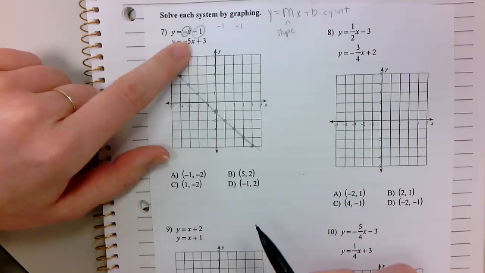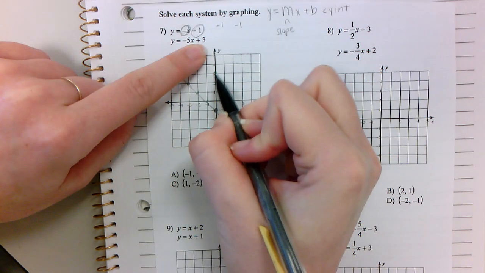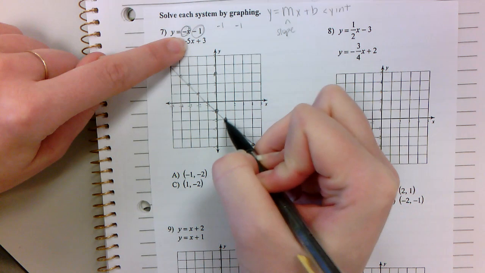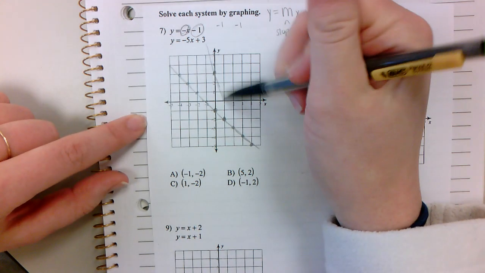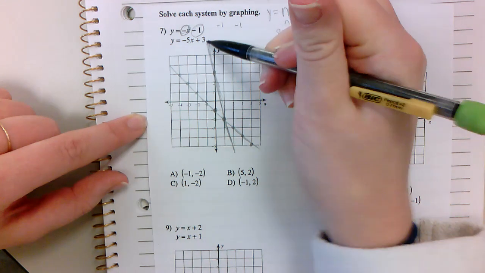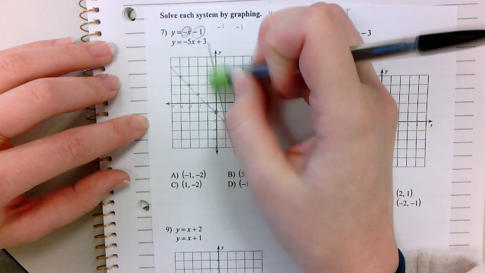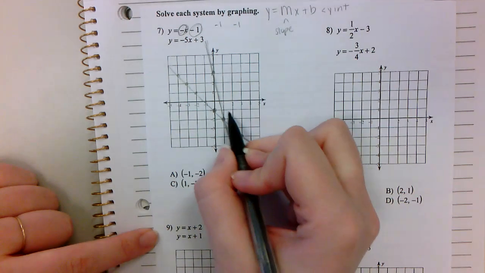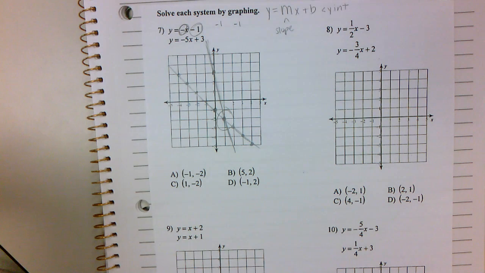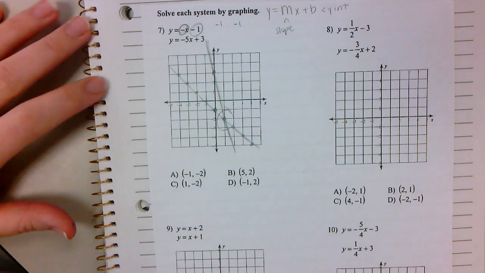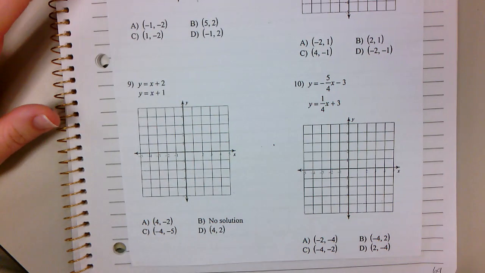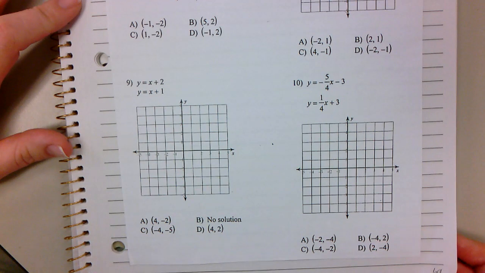Okay, and then I would graph this one. I would start at +3 because that's my y-intercept. My slope is -5. Connect those dots as best and straight as you can. I'm pretty horrible at that. And that is your solution. So you need to choose between your answer choices. Do you find that? Do you know what it is? And choose your answer. So for these four, you're just graphing them and finding what your answer is. It's going to be one of the options that you have.